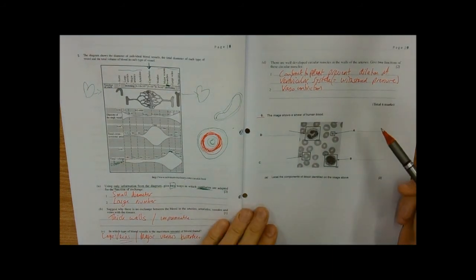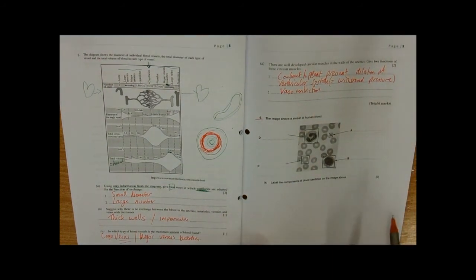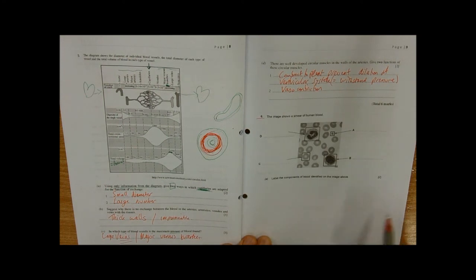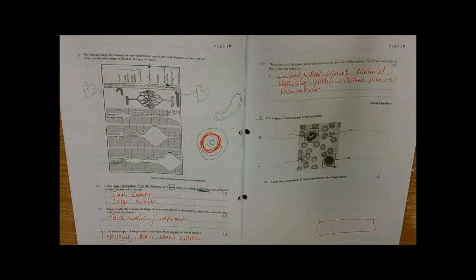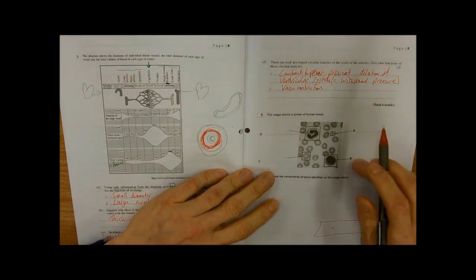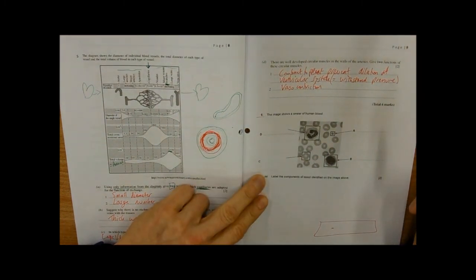and we've got a smear of human blood, which just basically means a very thin sample of blood, not like a drop, but one that's been put onto a slide and then smeared across to make a very thin section so that you can actually see the cells. Label the components.